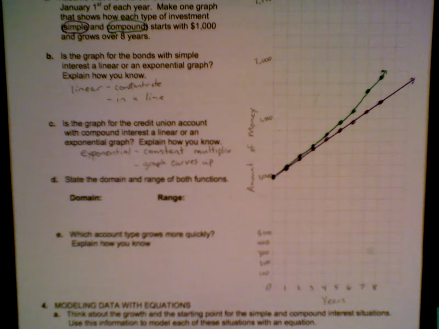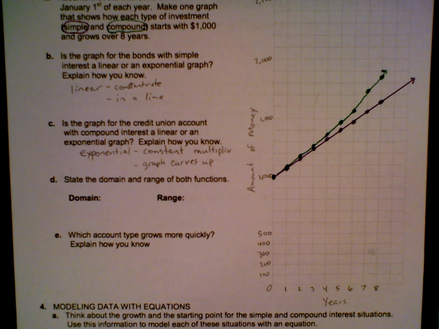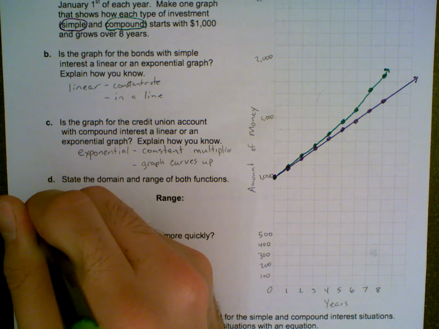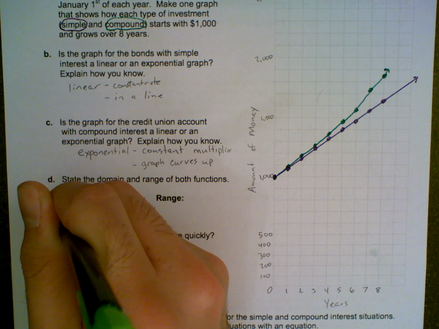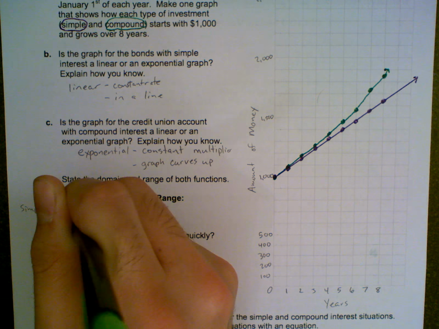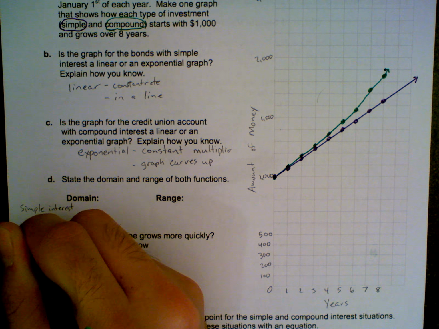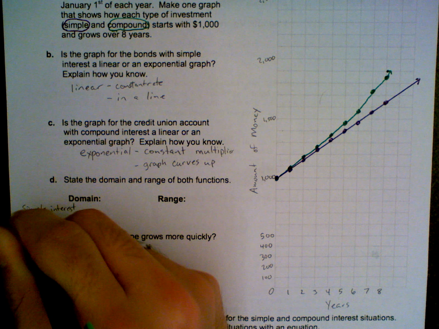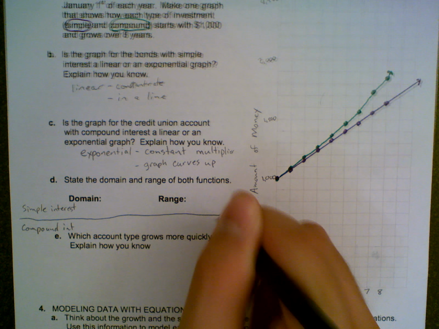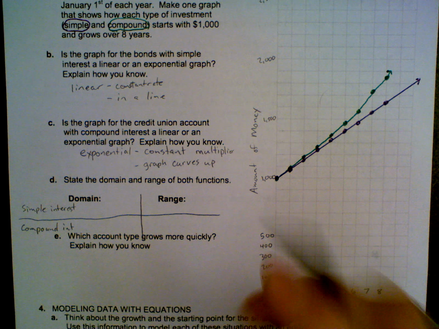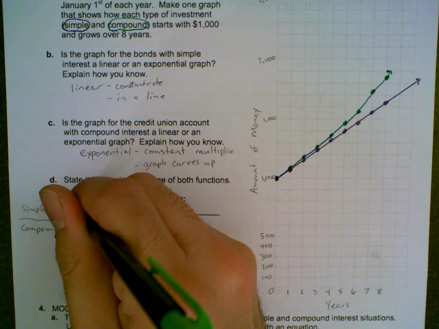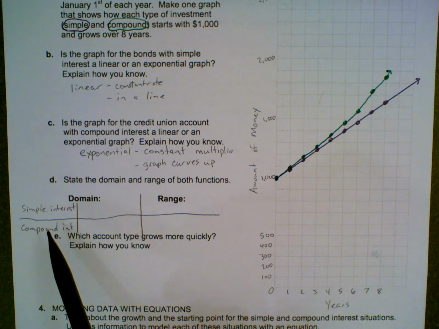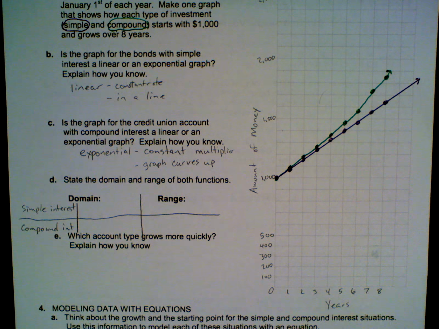State the domain and range of both functions, question D. So we'll start out with the simple interest. We'll also do the compound. So I'm going to make a little table here. All right, so the domain of my simple interest. Remember, domain is my x values.